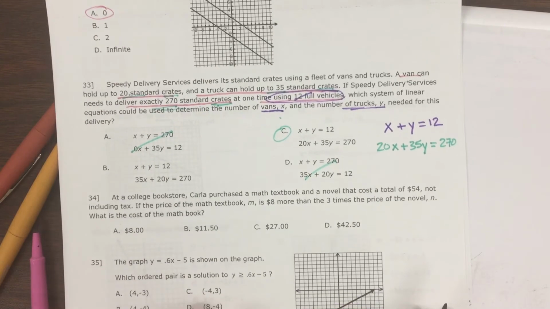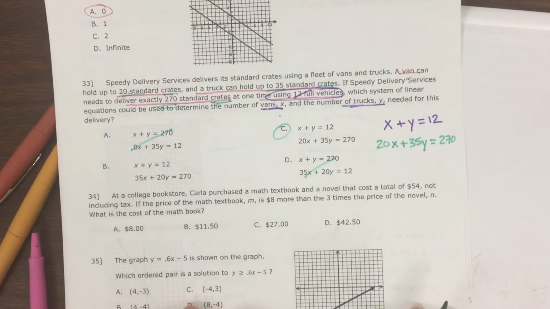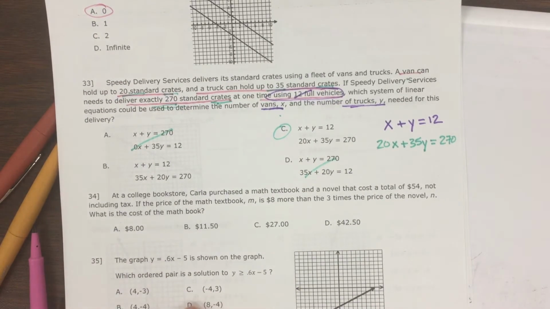For 34, it says, at a college bookstore, Carla purchased a math textbook and a novel that costs a total of $54, not including tax. If the price of the math book M is $8 more than 3 times the price of the novel N, what is the cost of the math book?